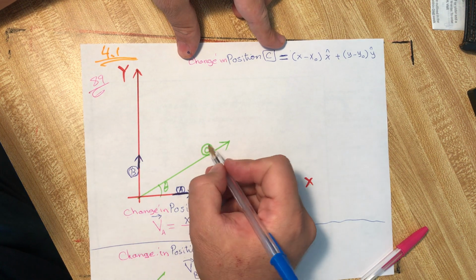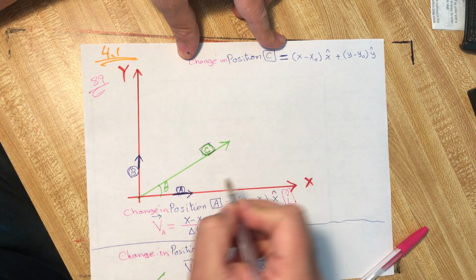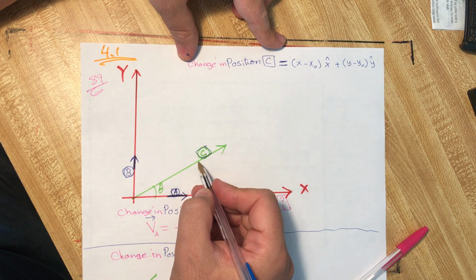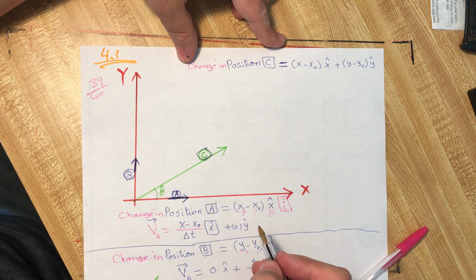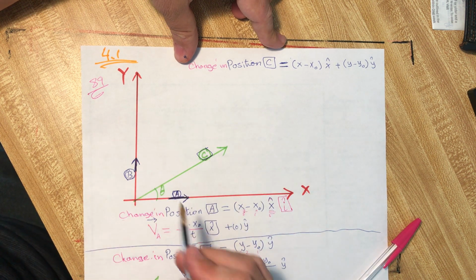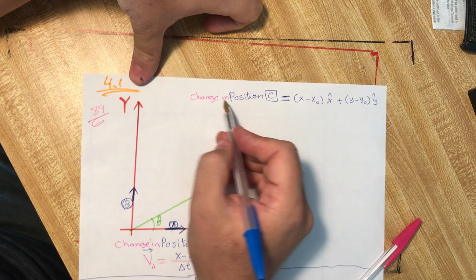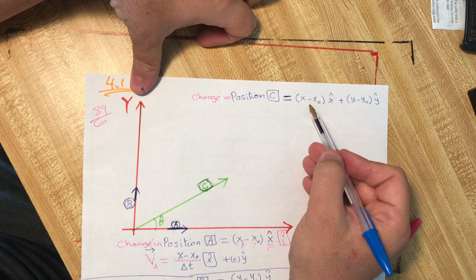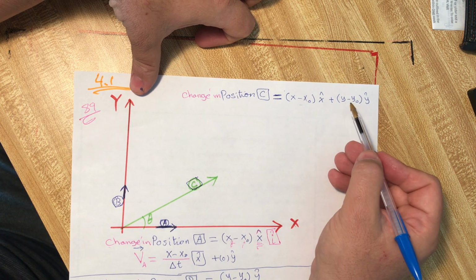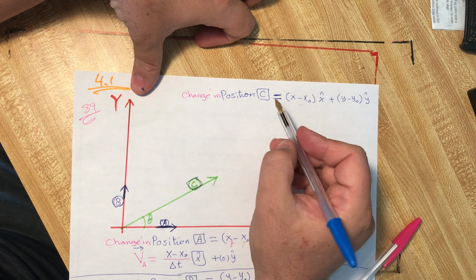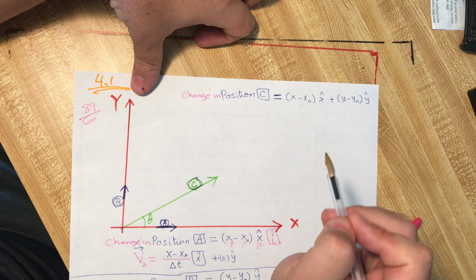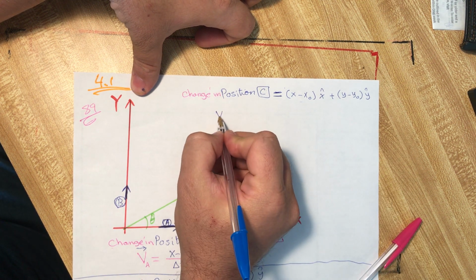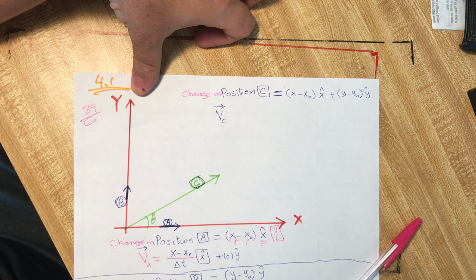But what if we have a different body moving in both directions? This body, body C, is changing its position according to x and to y. As we see here, the change in position for C is the change in x component and the change in y component. So we have two components.